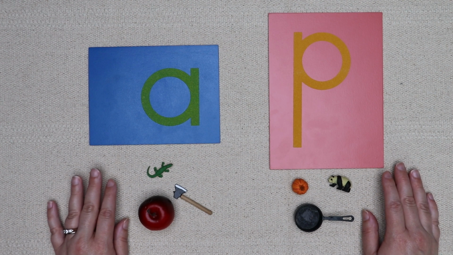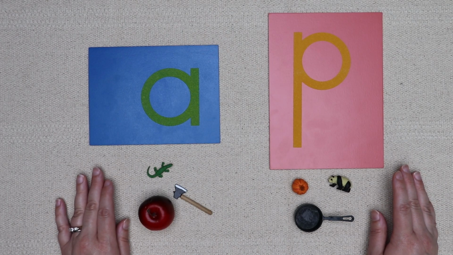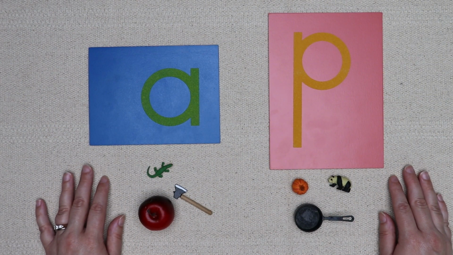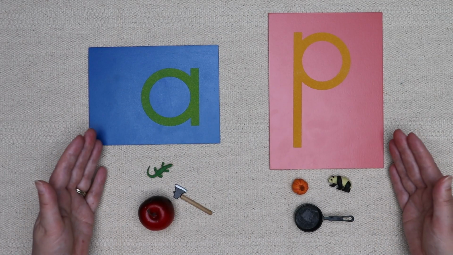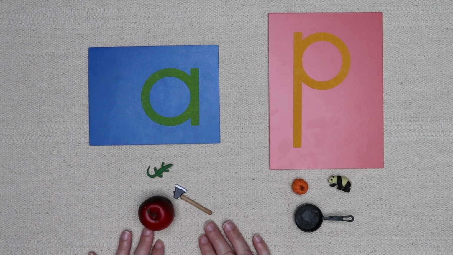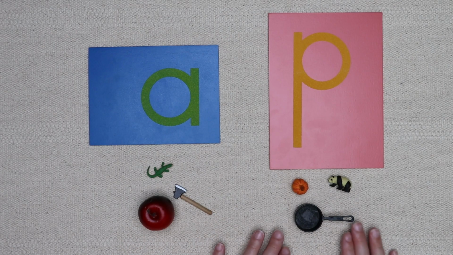Today we're going to talk about how to teach your child to read, specifically with the Montessori beginning sounds games like I Spy and Knock Knock. For children to learn to read, they need to know all the letters and the sounds they make. A fun and easy way to do this is to show objects or pictures that begin with the letter sounds you want to teach. For example, I want to teach my child the letters A and P. So I have gathered some objects that begin with the letter sounds A and P.